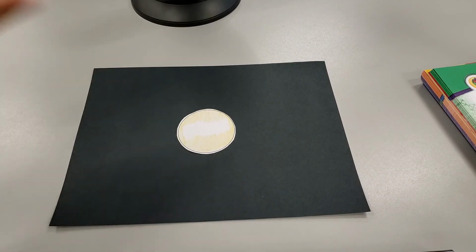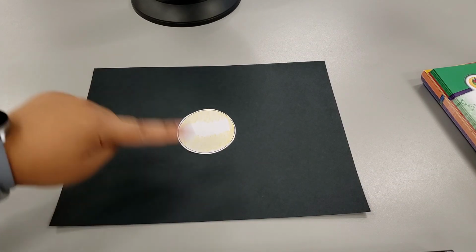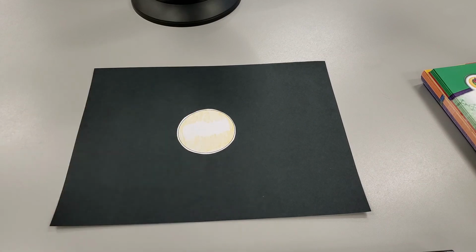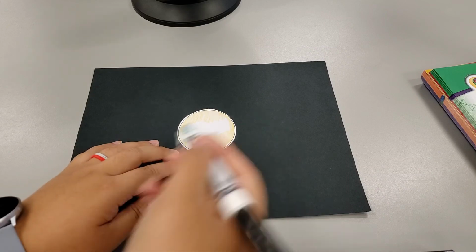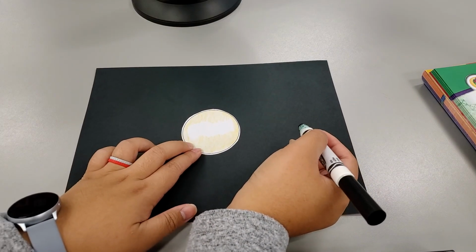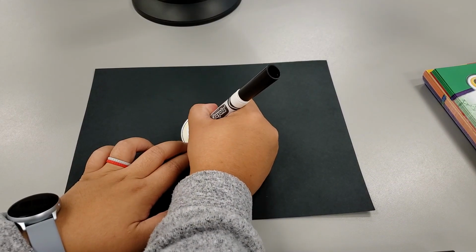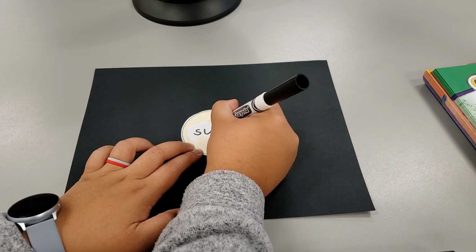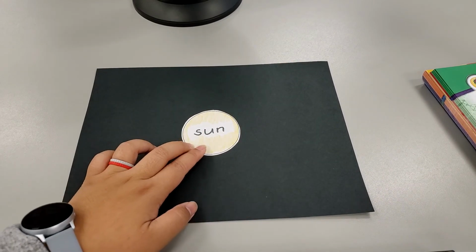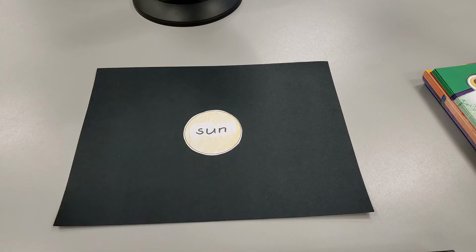Remember, the center of our solar system is the sun. And I colored my sun yellow, but I kept an open spot there because we all know the sounds in sun. So let's write that together. On your sun, s, u, n, sun. So there's my sun.